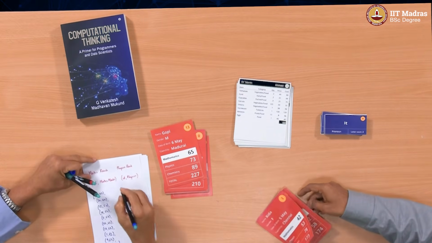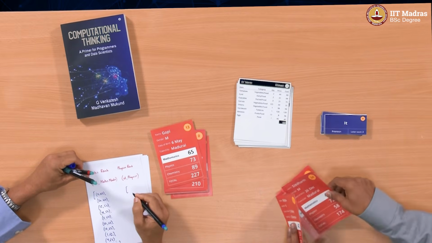Now I need to order these by physics, no? Yes. So you need to sort them again. Okay, let's do it.